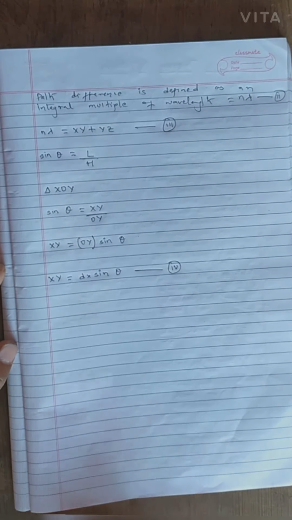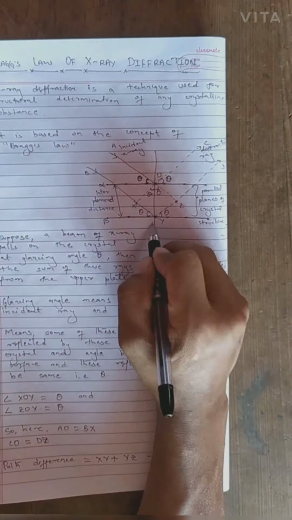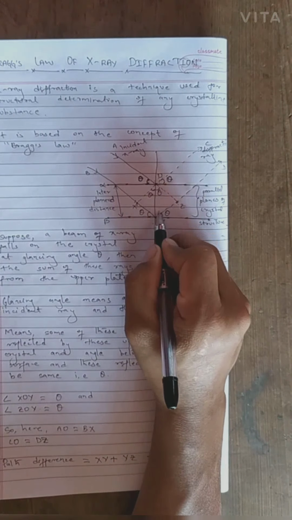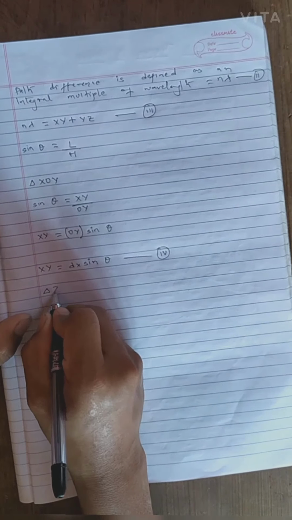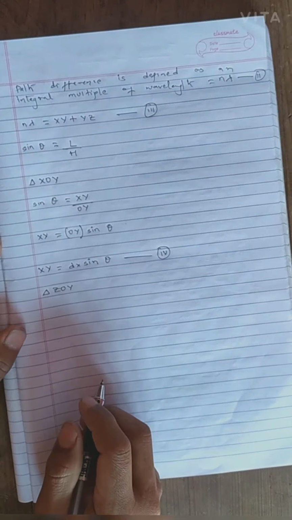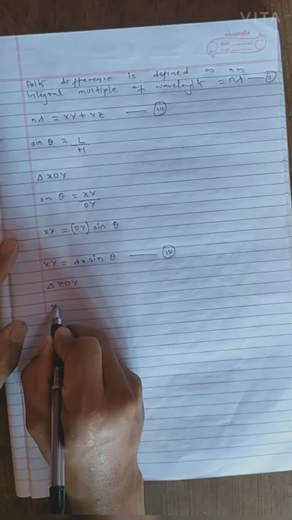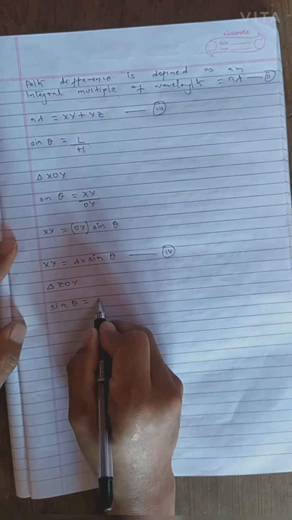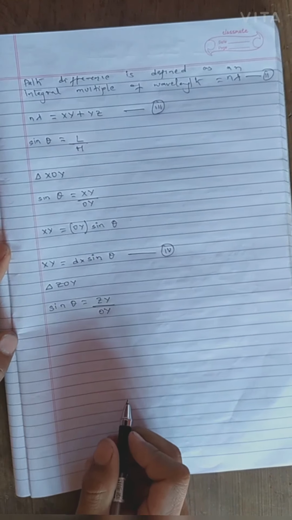Now let's take the second triangle, that is ZOY. We will take this triangle ZOY. Here sin theta equals ZY divided by OY.